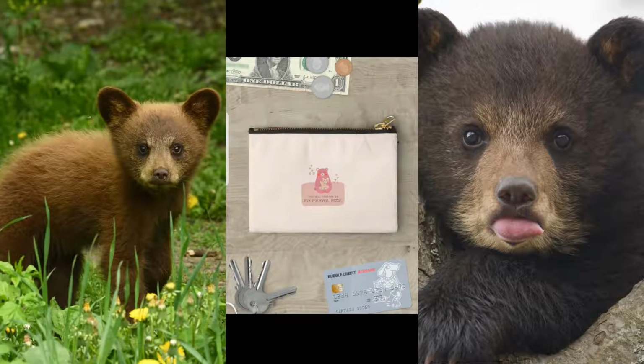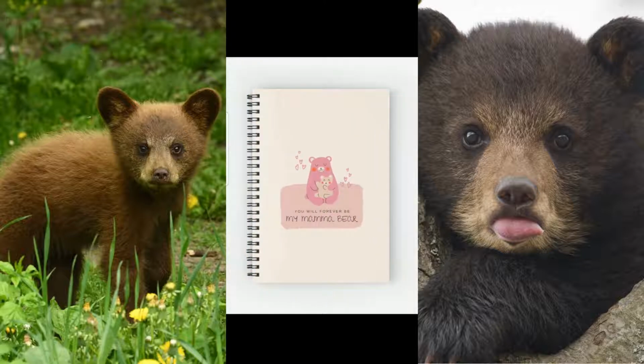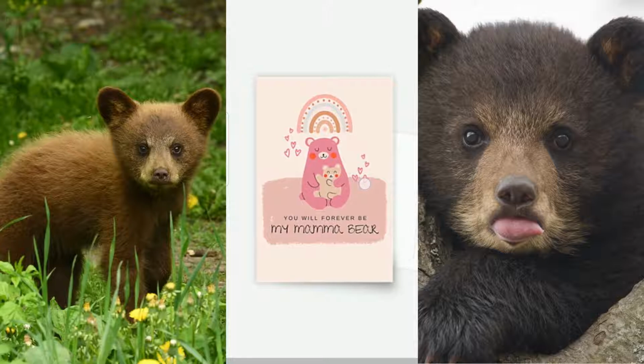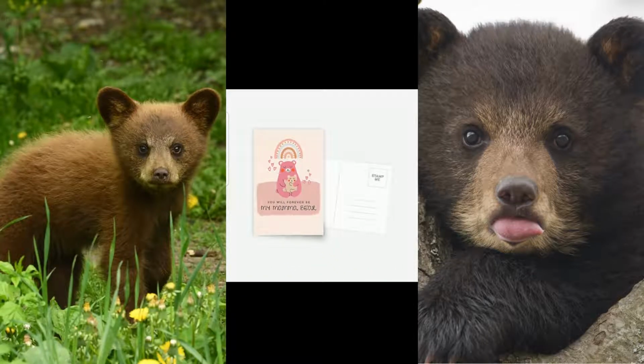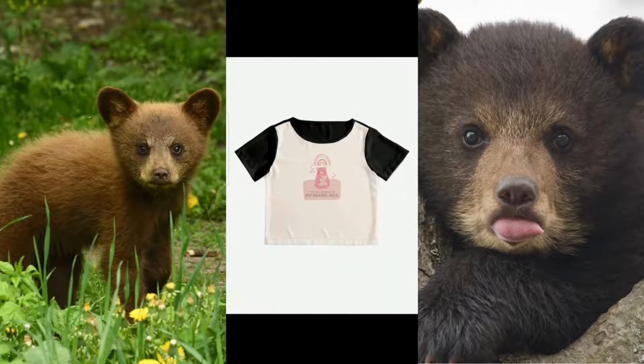Of course, this will be your zipper pouch and a greeting card, a spiral notebook, and this one is a postcard, but if you notice, I added a rainbow design element to it. So I'd like to encourage you to play and experiment with your designs and add things to it. Have some variation. Don't just use the template as is, have some fun, put some other design elements in it. This is just the magnet but with the rainbow. This is a chiffon top with the design, and that's it.